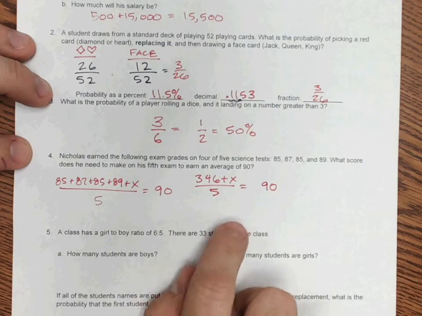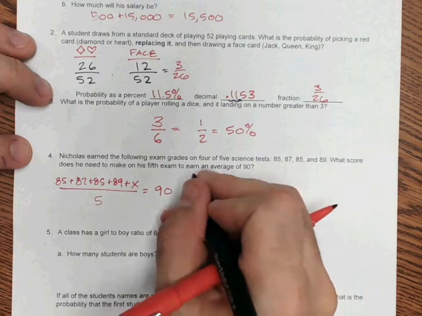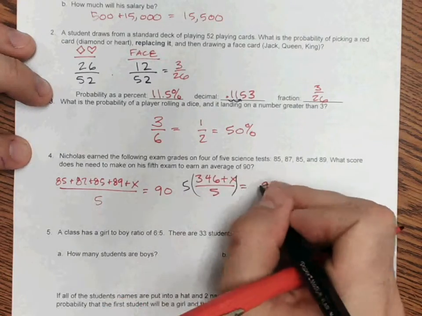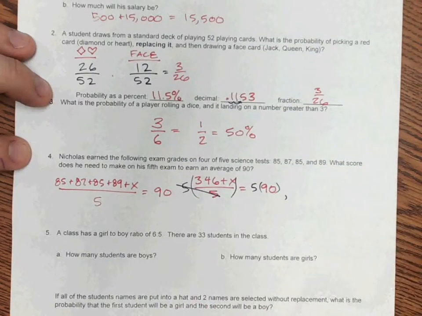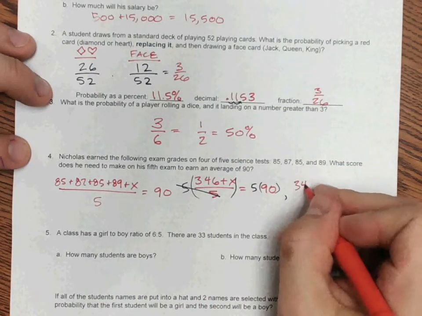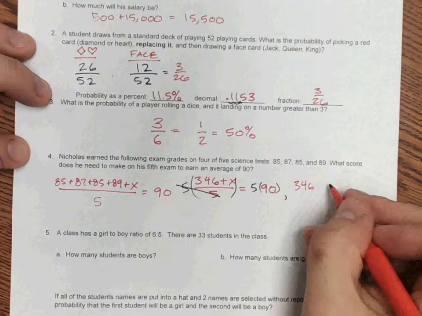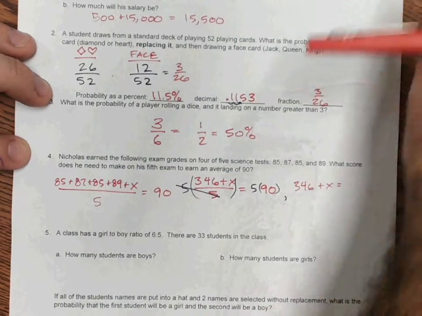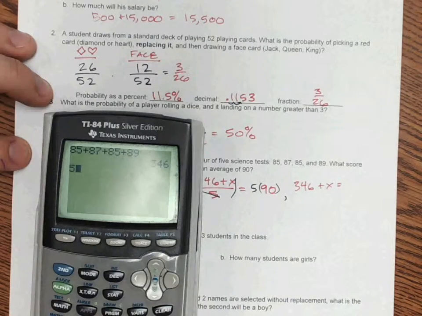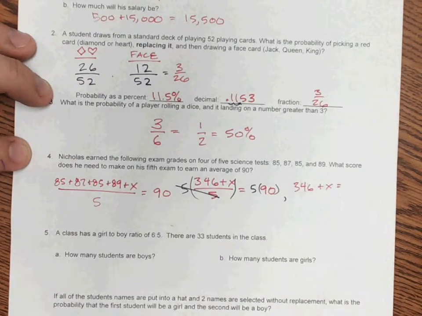Still have a fraction, still kind of ugly, so we're going to get rid of the fraction by multiplying both sides of this equation by 5, which cancels out my denominator here and gives me 346 plus x equals 5 times 90, which is 450.